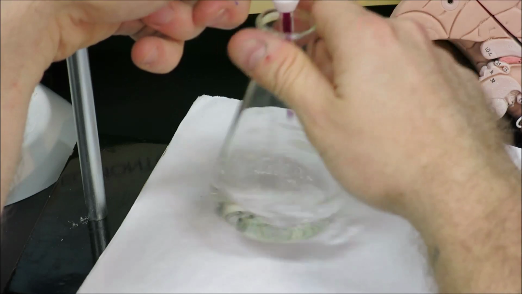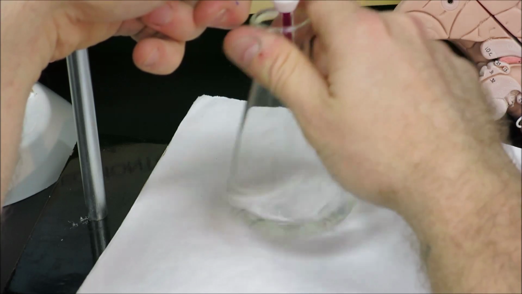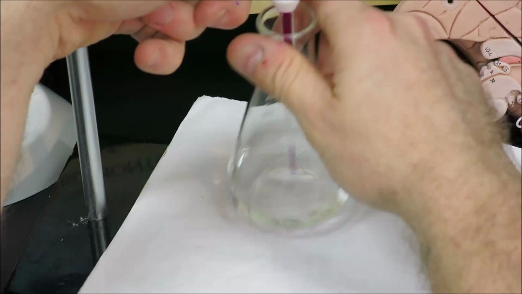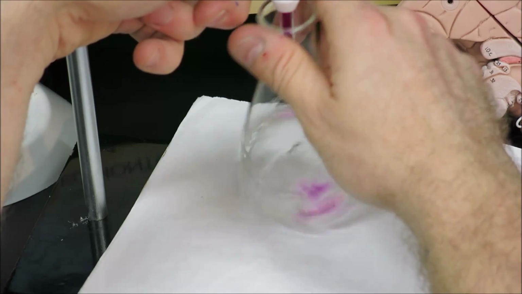And the pink is almost not fading. Within a few drops here, we should be at our end point.